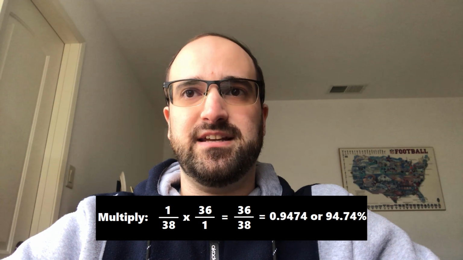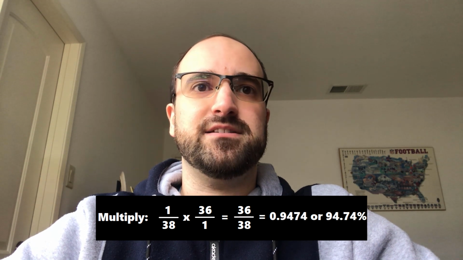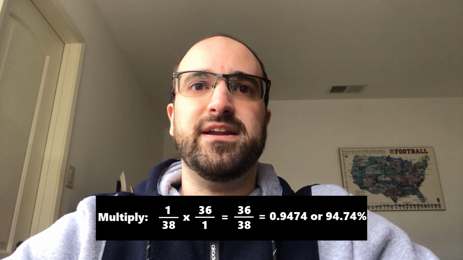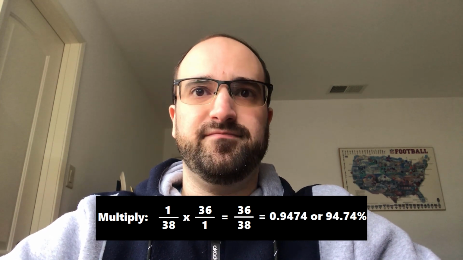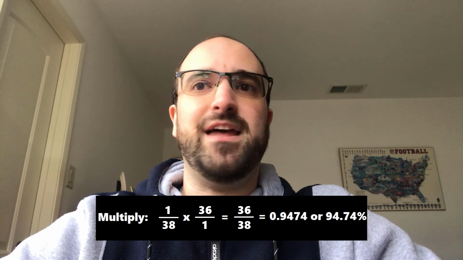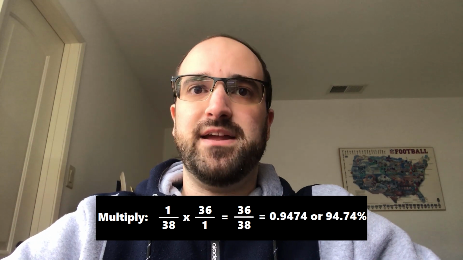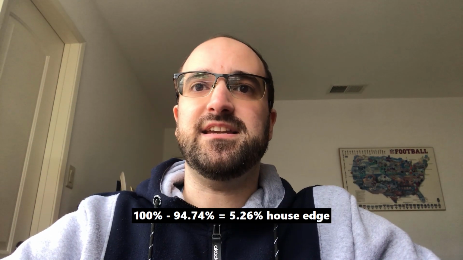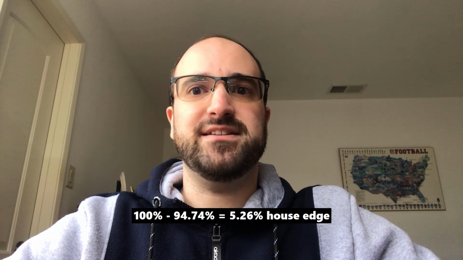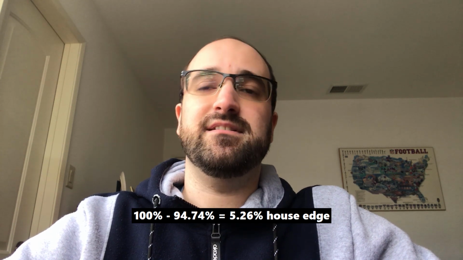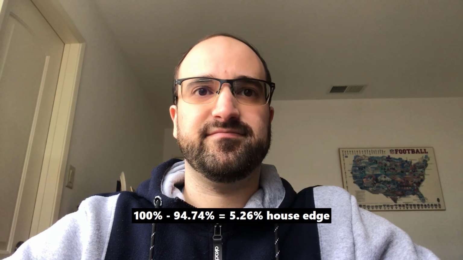Multiply 1 over 38 by 36, and you get 36 over 38, which equals 0.9474, or 94.74%. That is the payback percentage for that bet. Put it another way, subtract it from 100% to get the inverse of the payback percentage, better known as the house edge, which results in 5.26%.